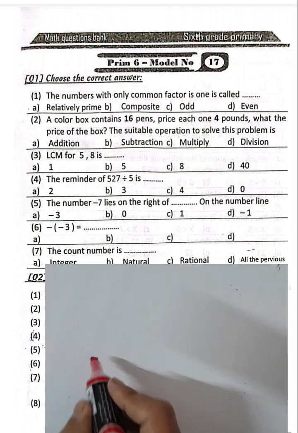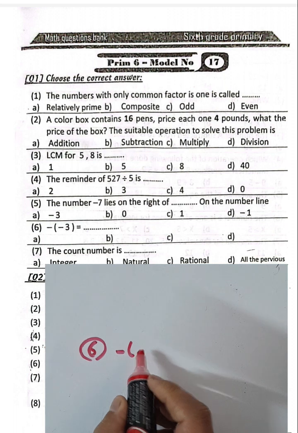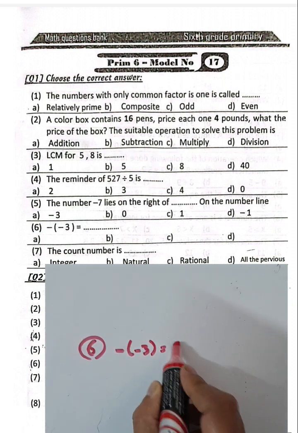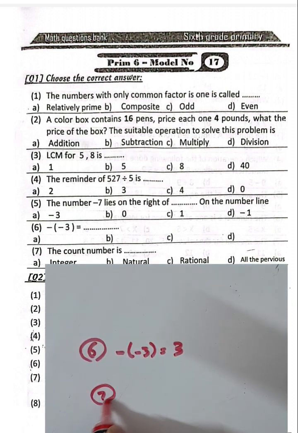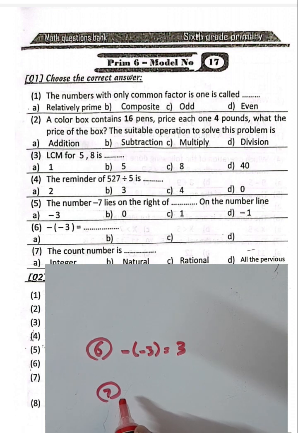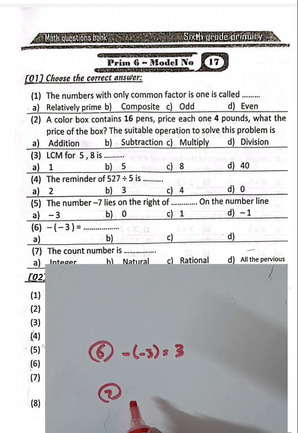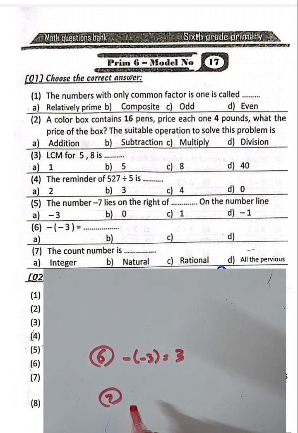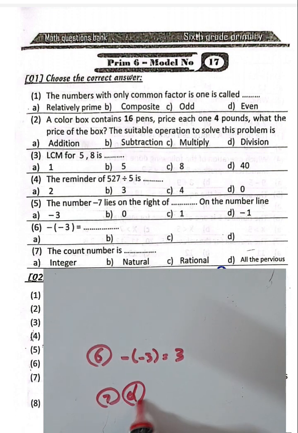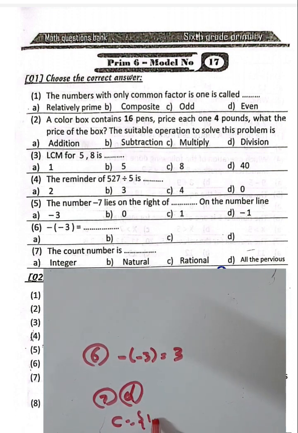Question 6. -3, it will be +3. Question 7. The counting number is an integer. Okay, counting number, integer, natural and rational number. Choose letter D, because counting numbers begin from 1 to infinity: 1, 2, 3, 4 to infinity.